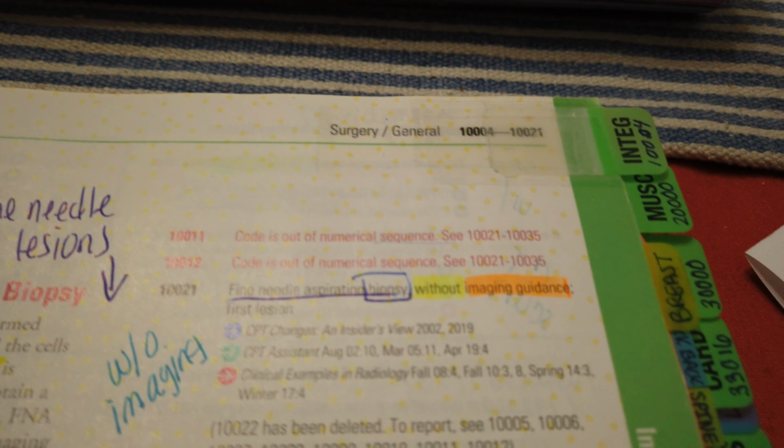The section starts with 00400. Then the next section goes into 10. See here? That is why a lot of people confuse it, because it does go into sequence.